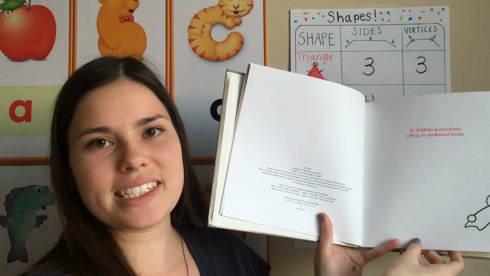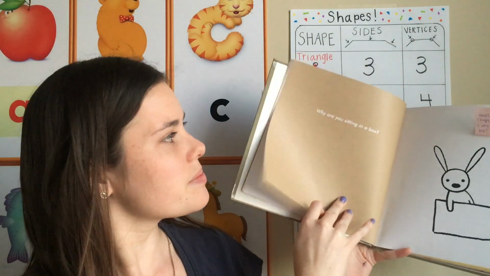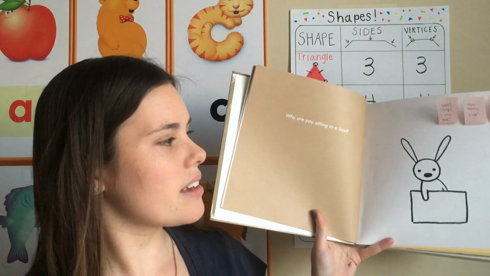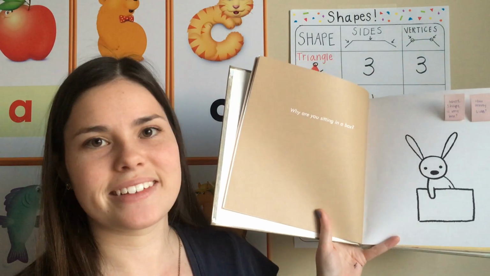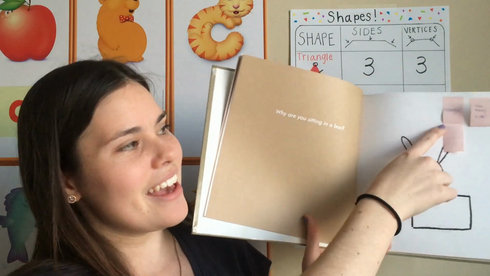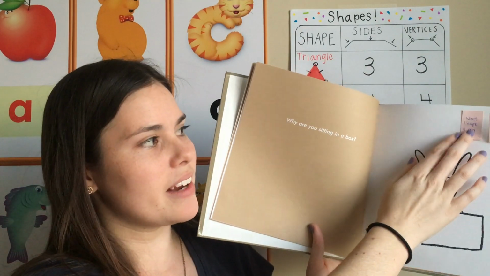Two children everywhere sitting in cardboard boxes. Why are you sitting in a box? Right, here's our first mystery question. What shape is my box? It is a rectangle. Good job if you said rectangle.